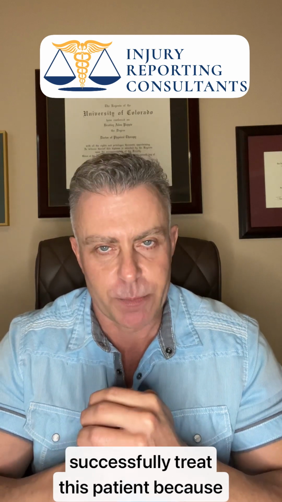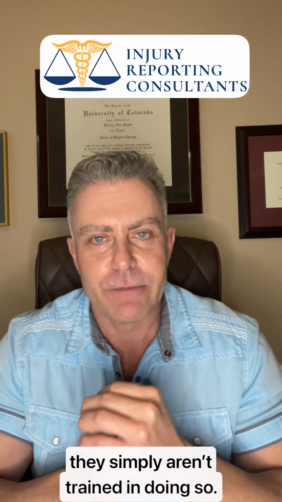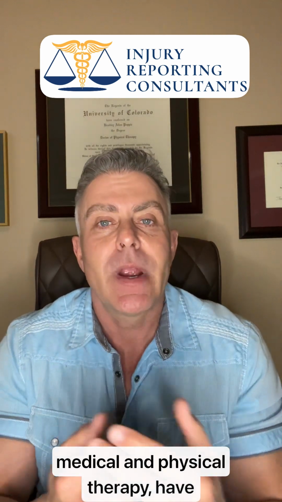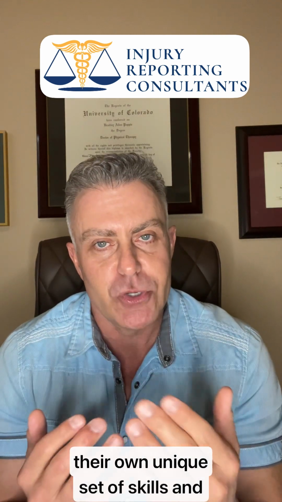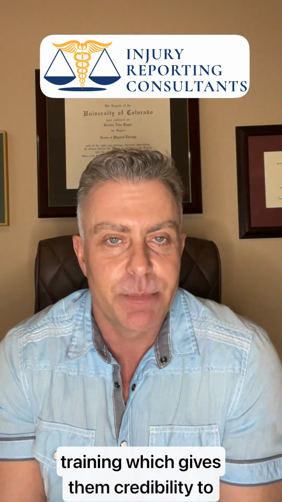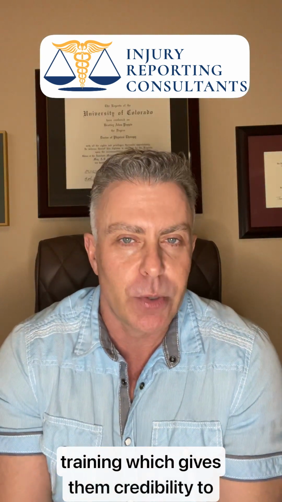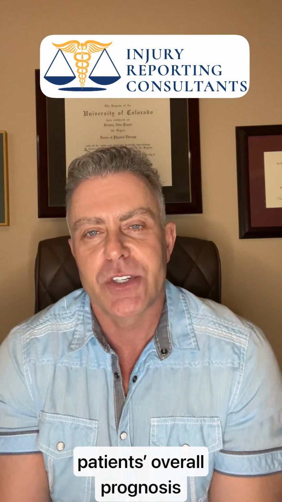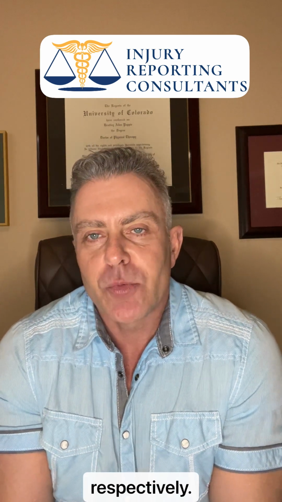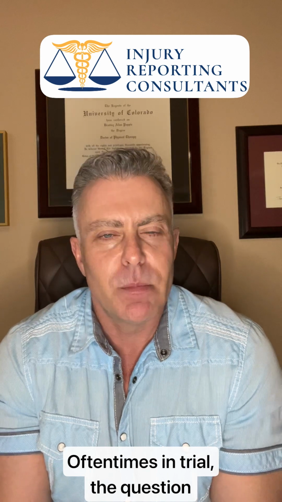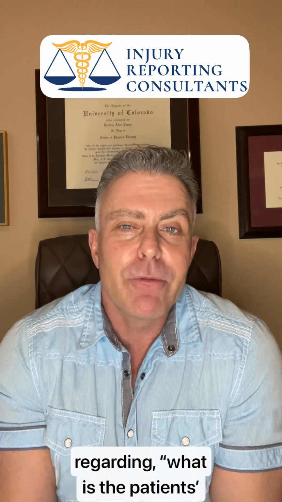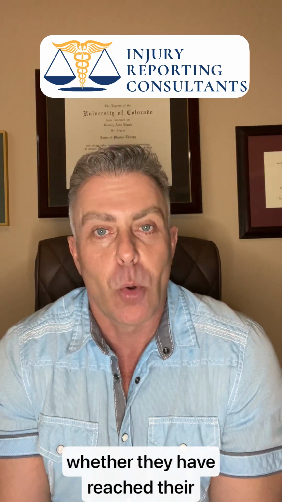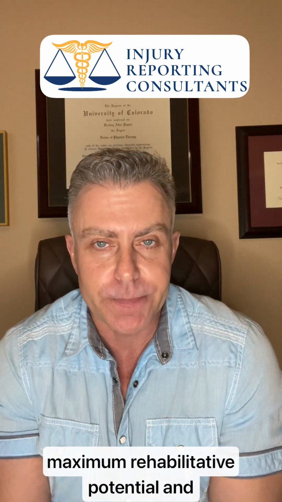Each respective discipline, both medical and physical therapy, has its own unique set of skills and training which helps give them the credibility to opine on different aspects of the patient's overall prognosis respectively. Oftentimes in trial, the question regarding what is the patient's rehabilitative potential comes up, and whether they have reached that maximal rehabilitative potential or maximal medical improvement.